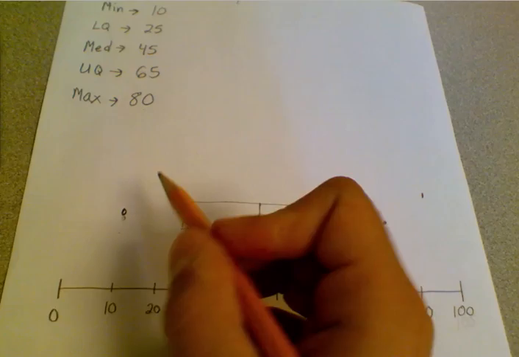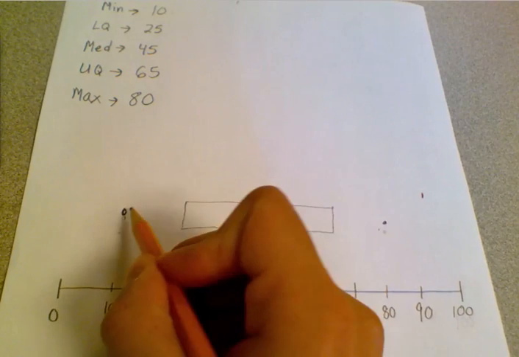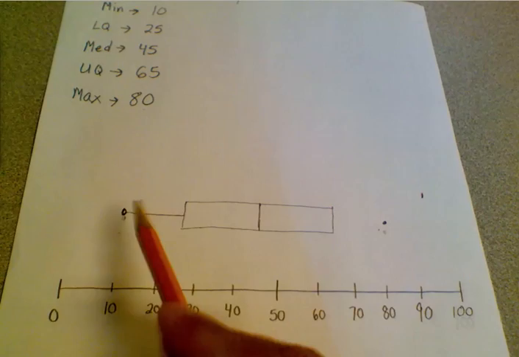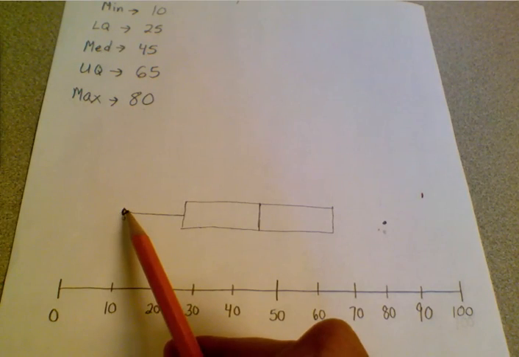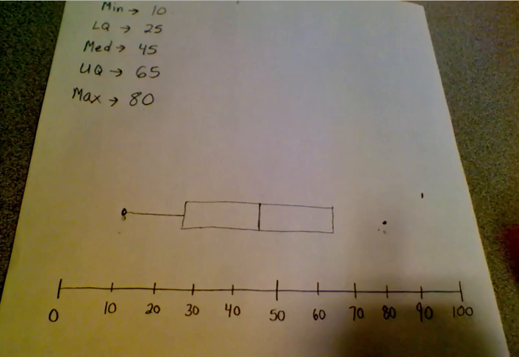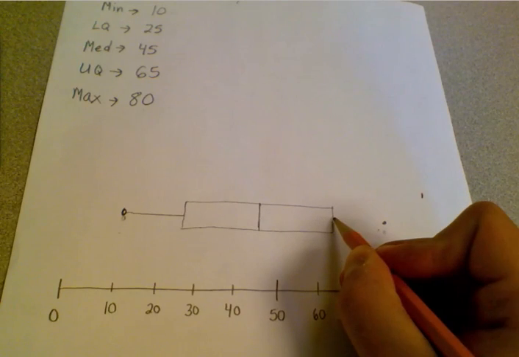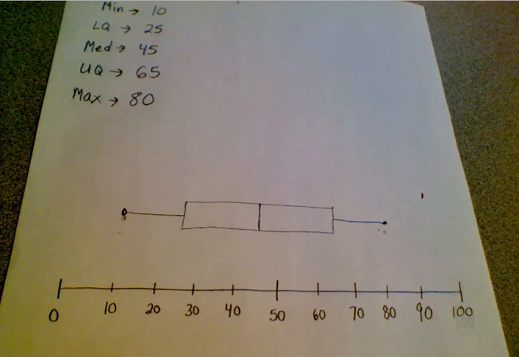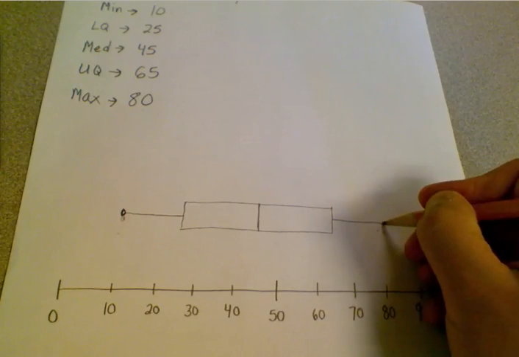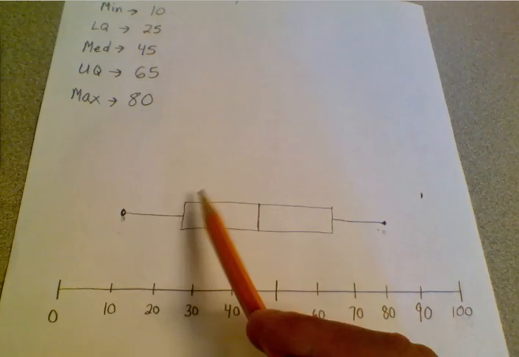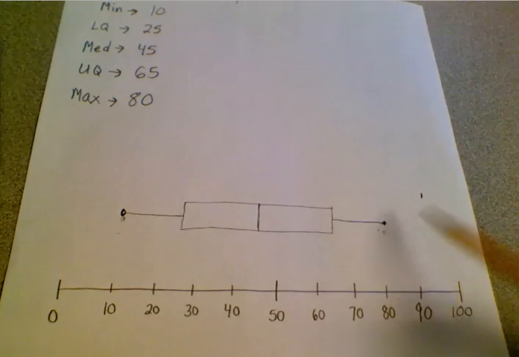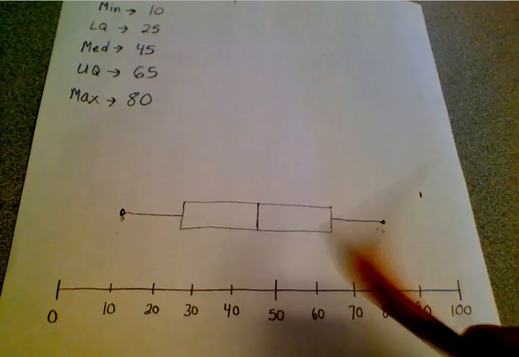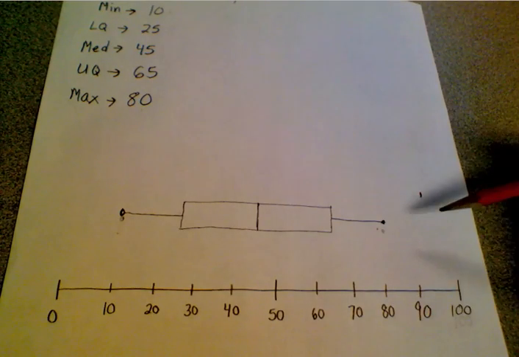So now all I have to do is make my whiskers here. All I'm going to do is draw a line from my minimum to my lower quartile and draw a line from my upper quartile to my maximum. And now I am all done. I have now made what's called a box and whisker plot. The more practice you get with this, guys, the easier they will be to make here, okay?